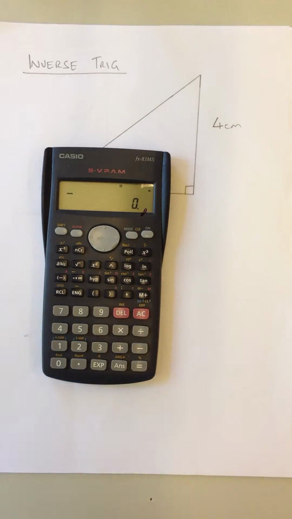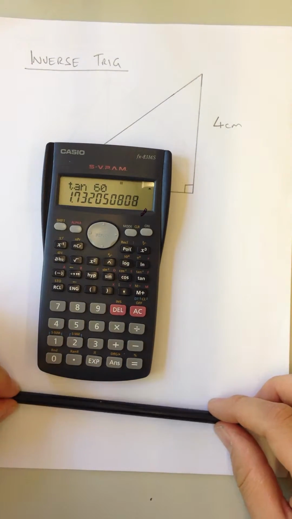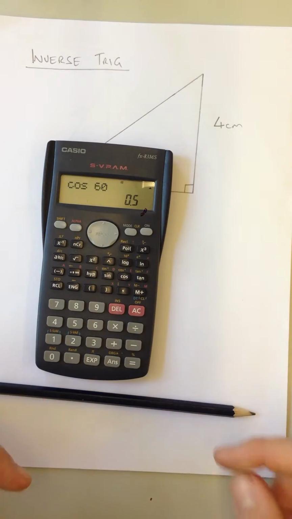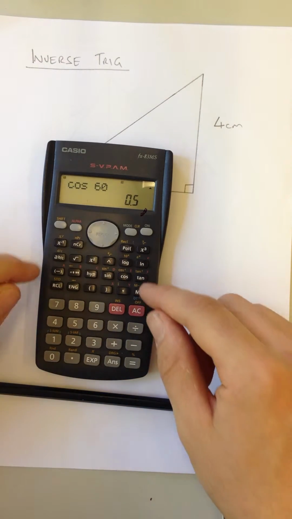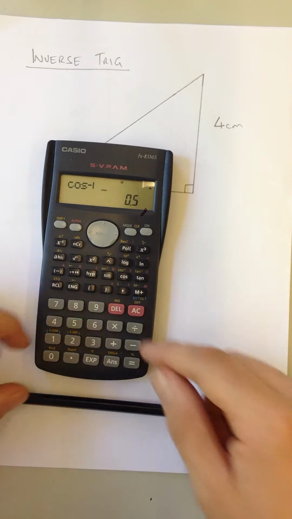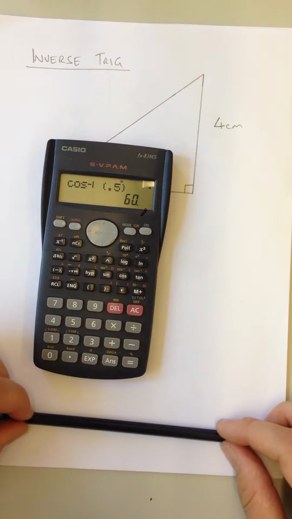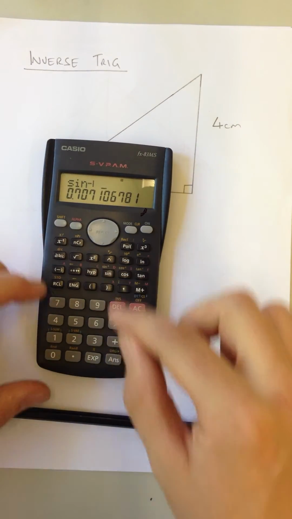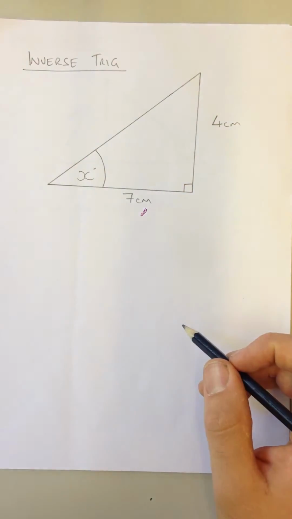It doesn't work. So the opposite of pressing tan of, say, 60 degrees would be that answer, or cos of 60 degrees would be 0.5. If we wanted to do the inverse, we would do 0.5 divided by cos, but that doesn't work. So the inverse of cos, we do shift and then press the button above cos, which is cos to the minus 1. That means the inverse of cos of 0.5, and that should get us back to 60 degrees. So sine of 45 is that number. Inverse sine of that answer should get us back to 45. And it does. So that's what we need to do to work in reverse.